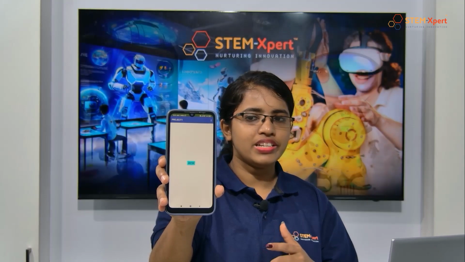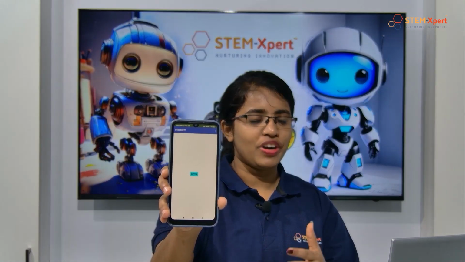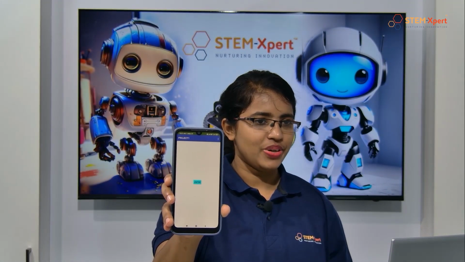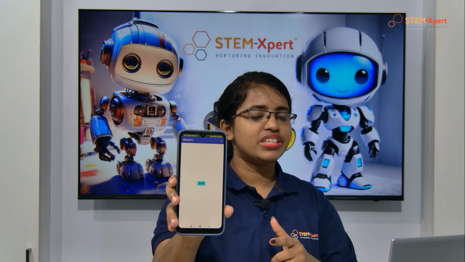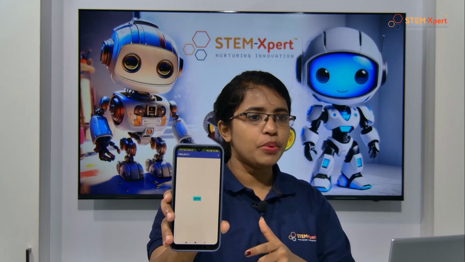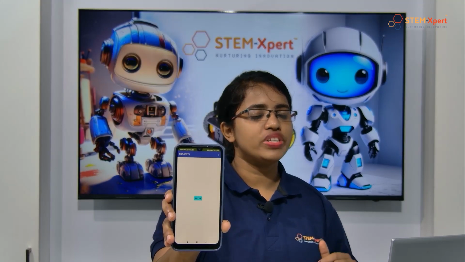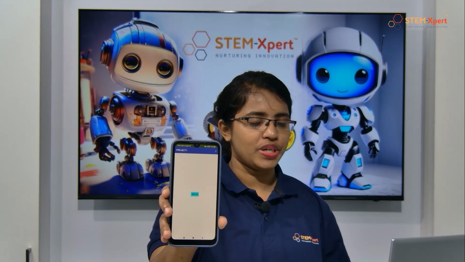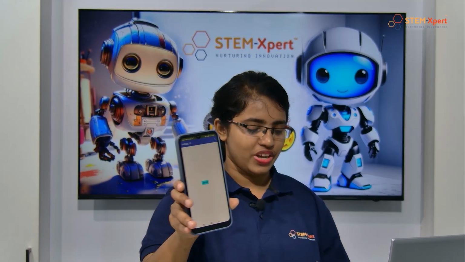Did you see? I can see the application on my mobile phone that we made on this website, MIT App Inventor. So this is about how we check the application using a mobile phone. Got it? Okay, fine. So this is about the output. How do we check it? Just check with your mobile phone. Done? Okay, very good. So this is about MIT App Inventor.